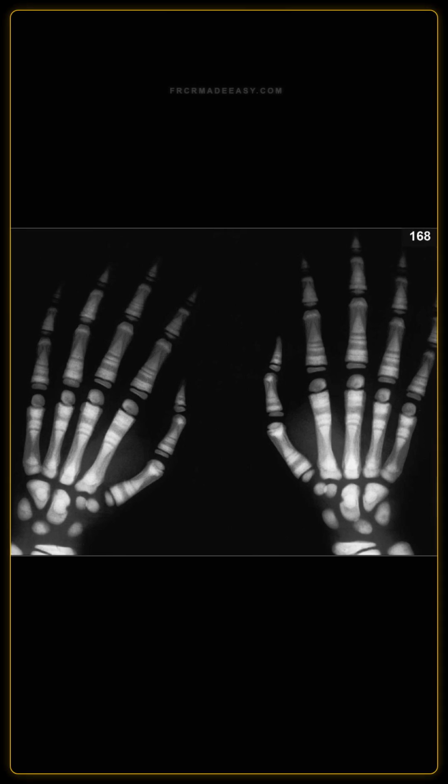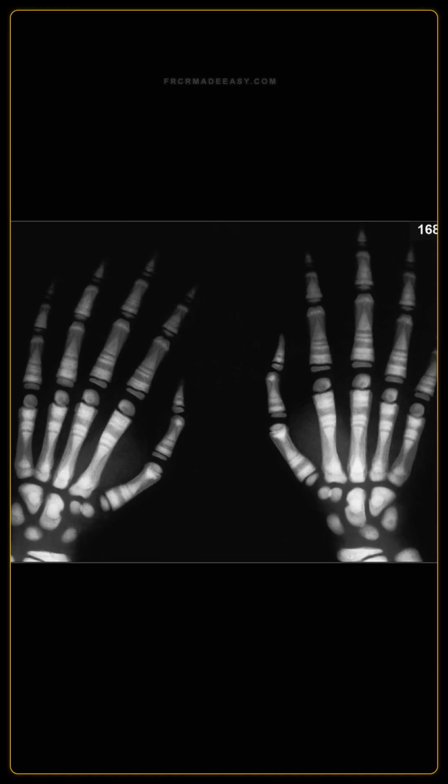An older child presents for follow-up skeletal imaging. I am showing you the radiograph of the hand. Describe the findings.